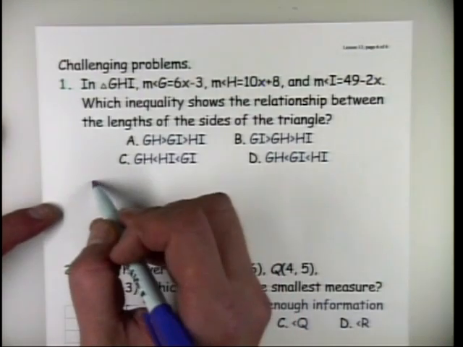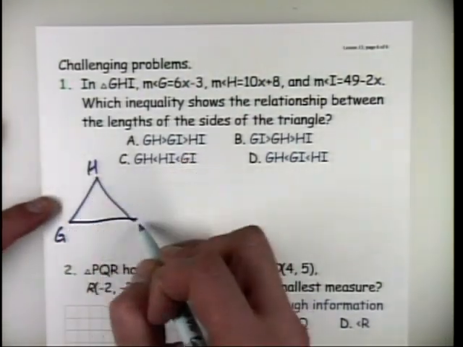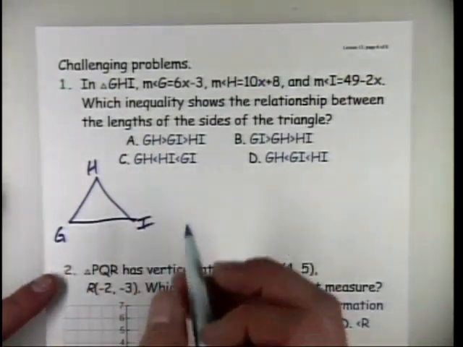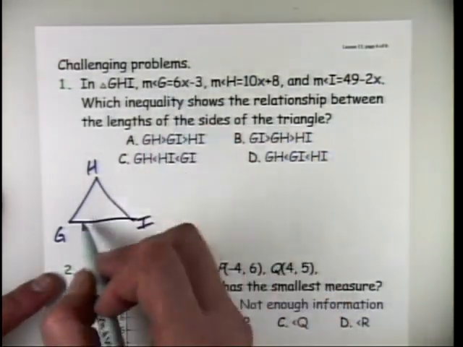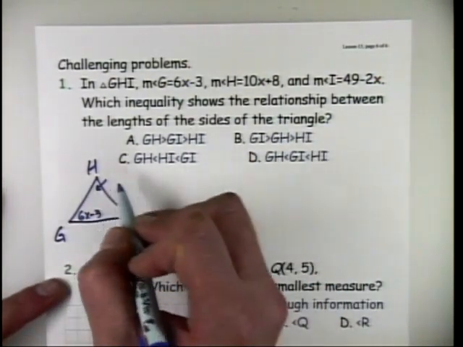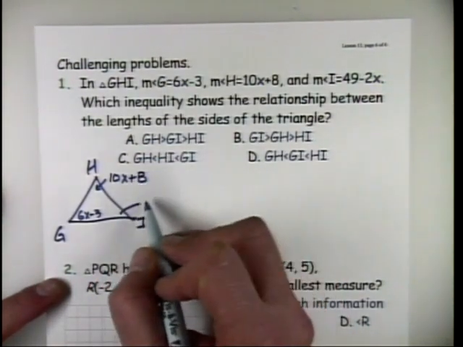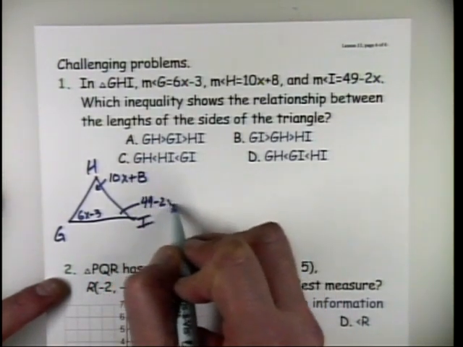Well, I need again something that I can label. So a generic triangle here, GHI. And I'm going to go ahead and label the algebraic expressions. Angle G is 6x minus 3. Angle H right here, I'm writing it on the outside so there's room, 10x plus 8. And the measure of angle I is 49 minus 2x.